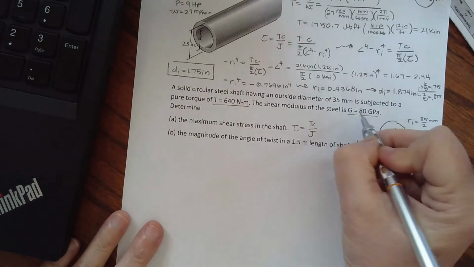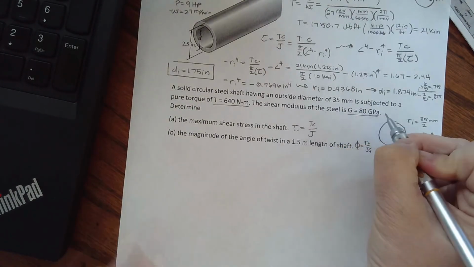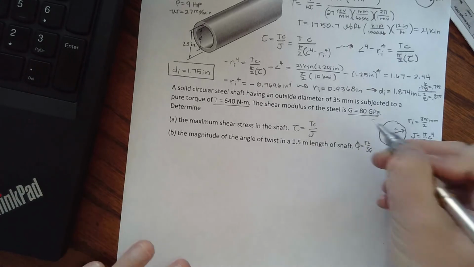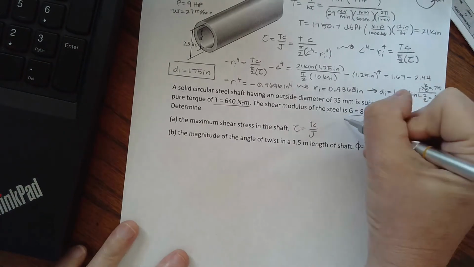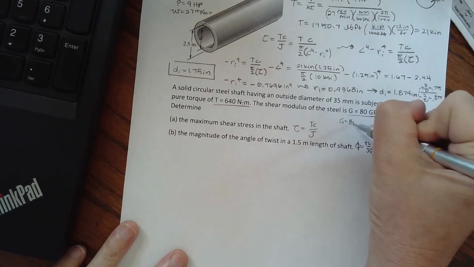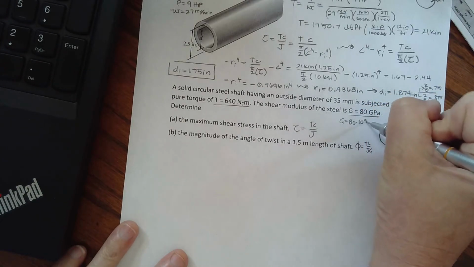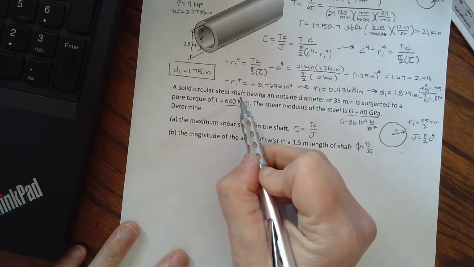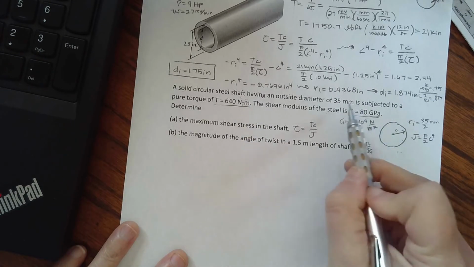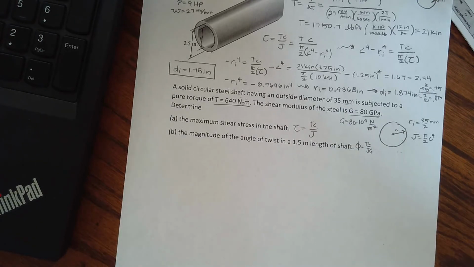When I see gigapascals or anything that's not in newtons and meters, which is what I'm comfortable with, I'm going to write this as 80 times 10 to the 9th, and I know a pascal is a newton per meter squared. That way I can be newton meter, newton meter, newton meter. I just need to take care of my diameter.